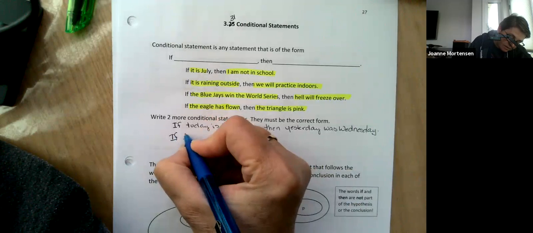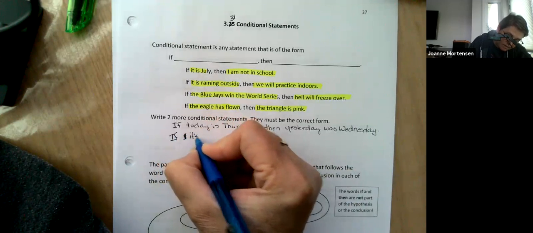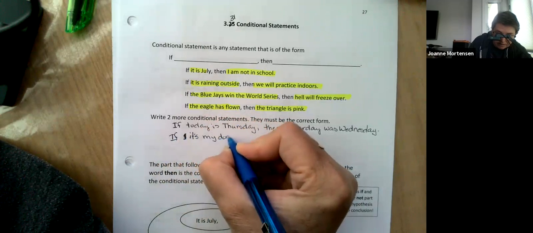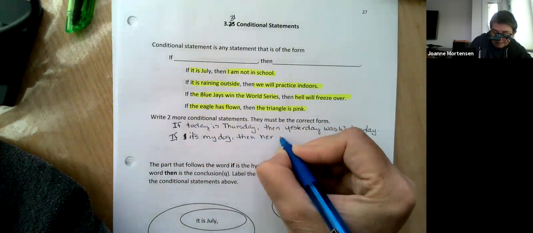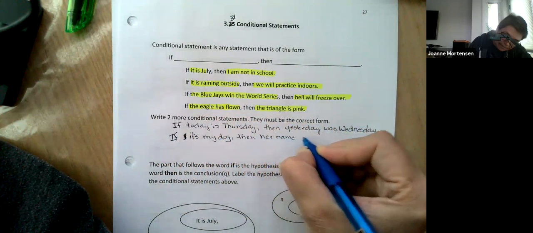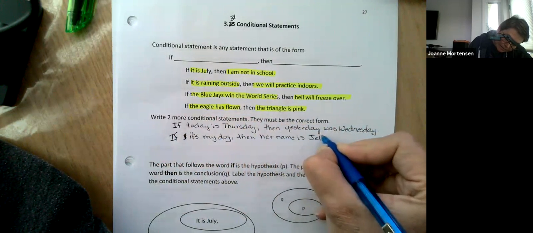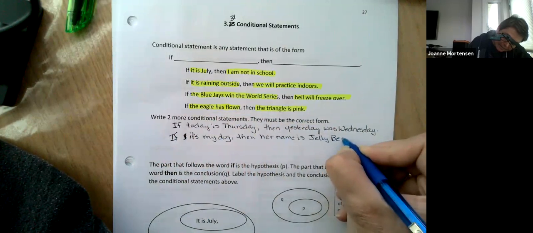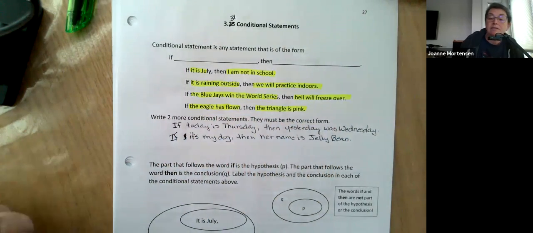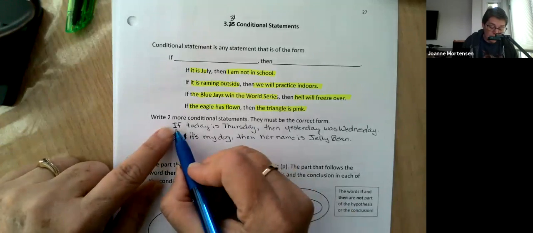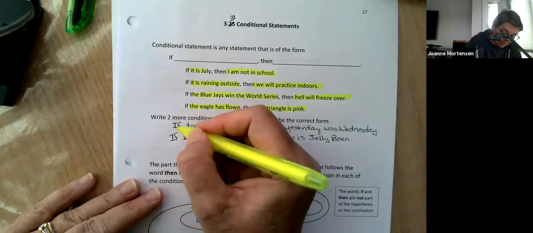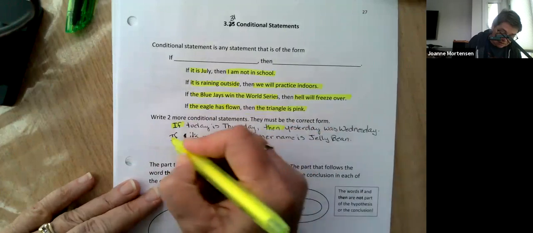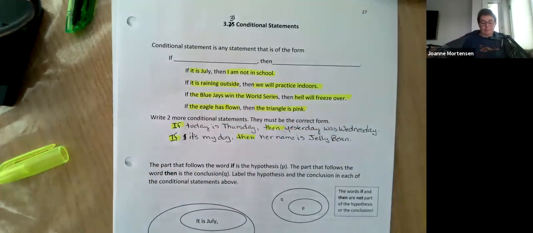If it's my dog, then Ernie. And if I ask you to write a conditional statement, honestly, I look for the word if, I look for then, and I pretty much don't care what you wrote for the rest of it. It's not important. All I'm looking at is this, which goes back to if the eagle is long and the triangle is pink.